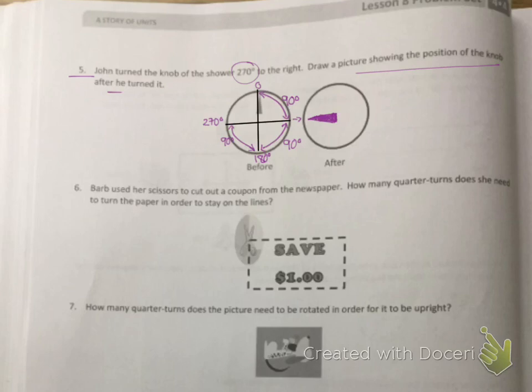It almost looks like a carrot on a snowman. However, or a carrot nose, right? But what you need to realize is that if we went another 90 degrees, we would have made a whole 360 turn, right? We would have gone a whole circle there. Okay? Perfect. Okay, so we're done with number 5.